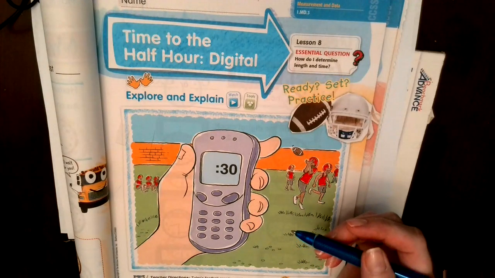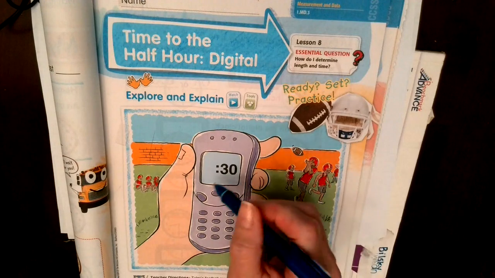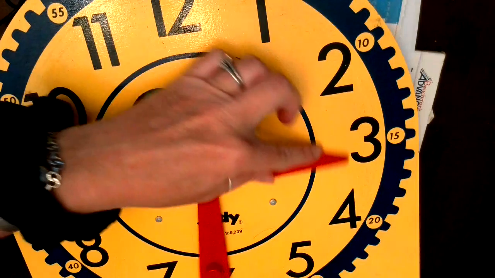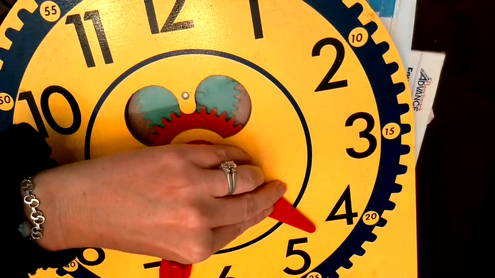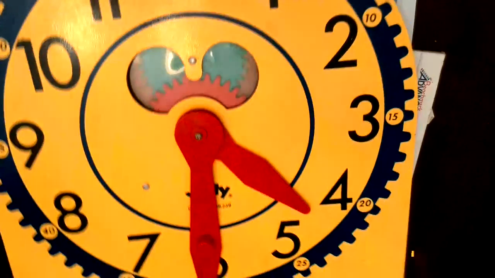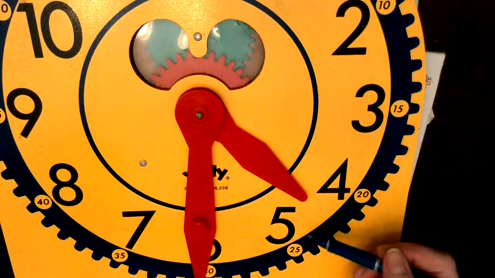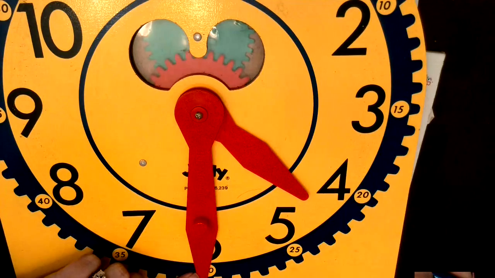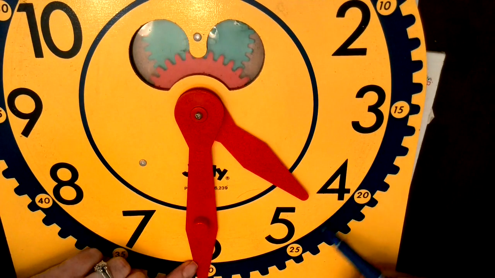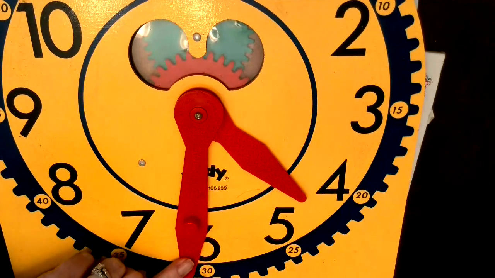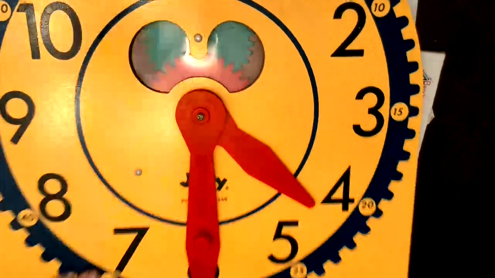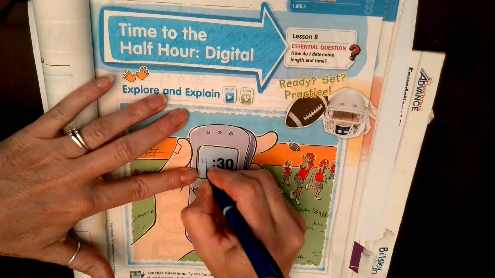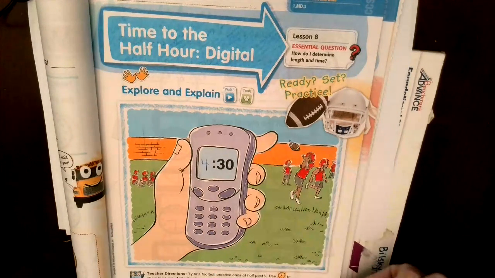Use a clock to show the time. Write that time on the digital clock. So if this is our clock and we have 4:30, there we go. See how the hour hand is between the 4 and the 5 and the minute hand is pointing at the 6. So we say 4:30. And the way we write that on a digital clock is 4, dot, 30.